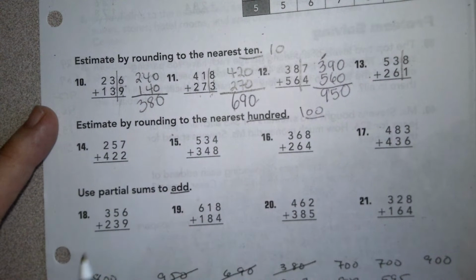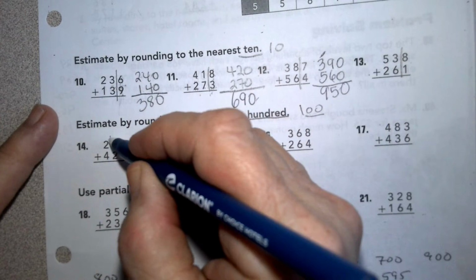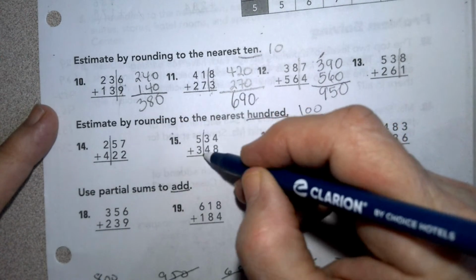Is the 2 in the 100 place? Is it the 5 or the 7? The 2. So I need everybody to mark it at the hundreds place.